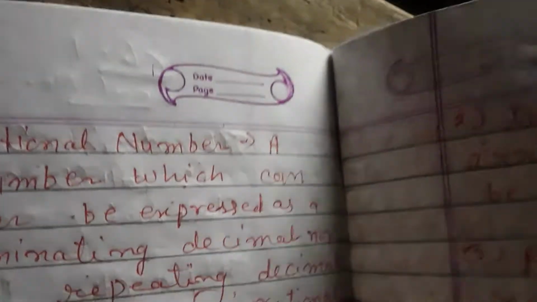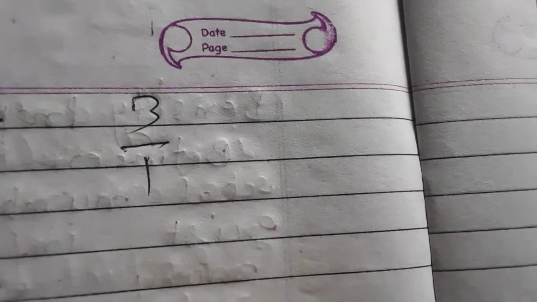Rational numbers can also be converted into decimal form. When you convert to decimal form, see one example, 7 by 5. When 7 is divided by 5, 5 ones are 5, and 7 minus 5 is 2. Now put a decimal point and a 0. 5 fours are 20. Nothing is left after that. So it is called a terminating decimal.